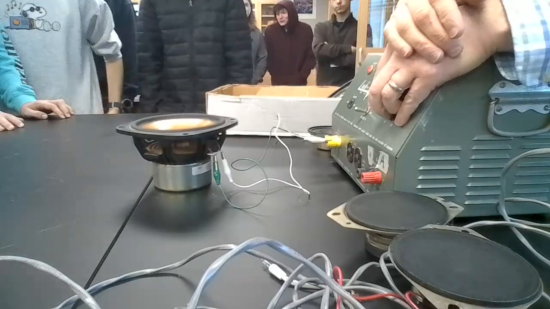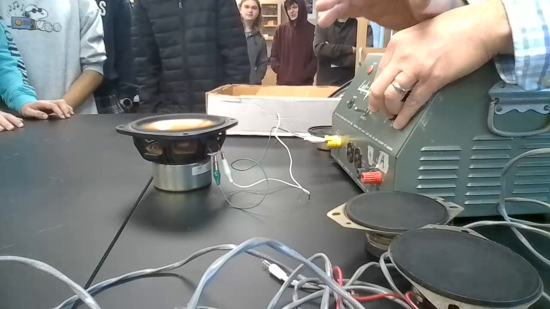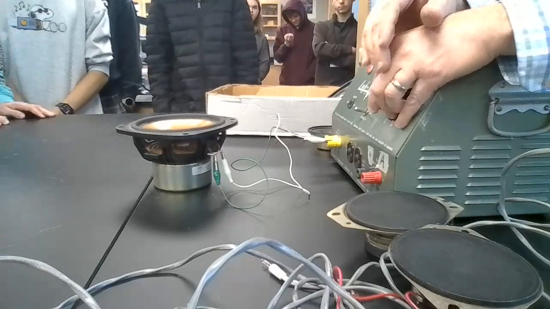As I turn it up, notice the frequency doesn't change. It's just how much it vibrates.